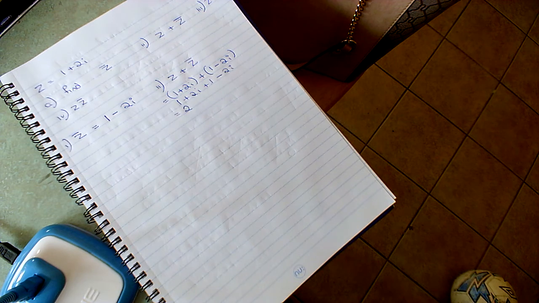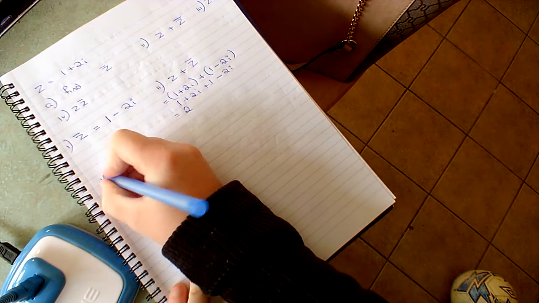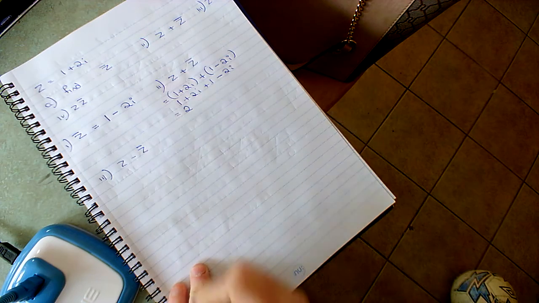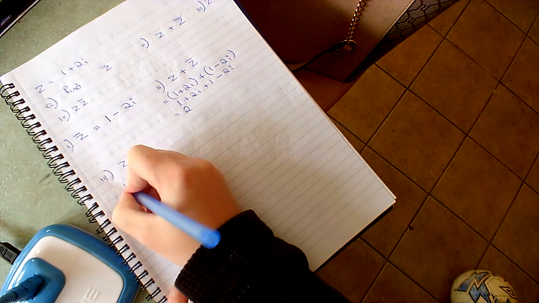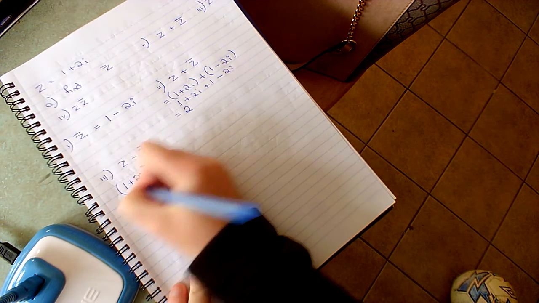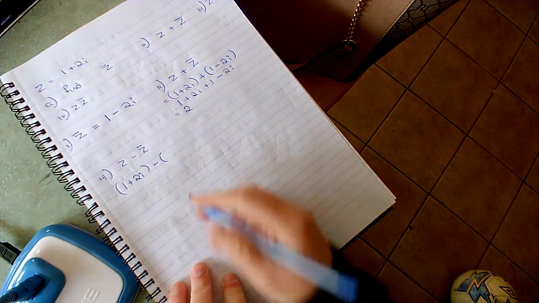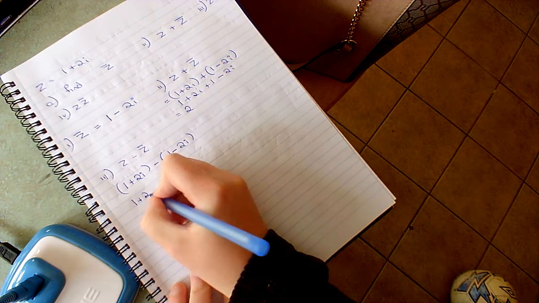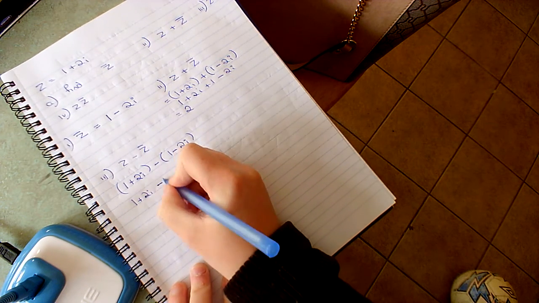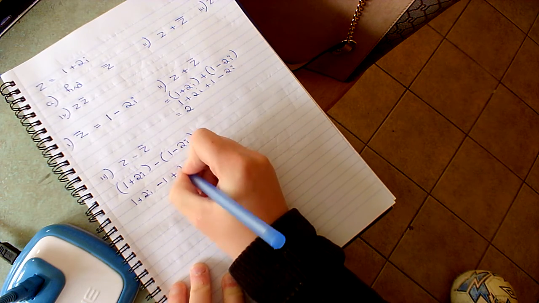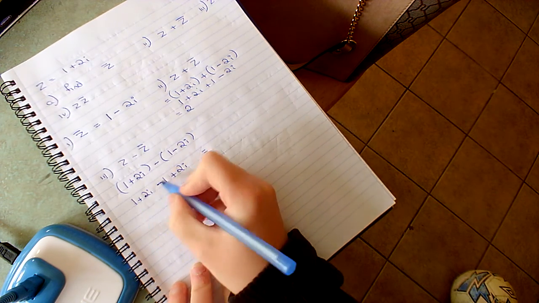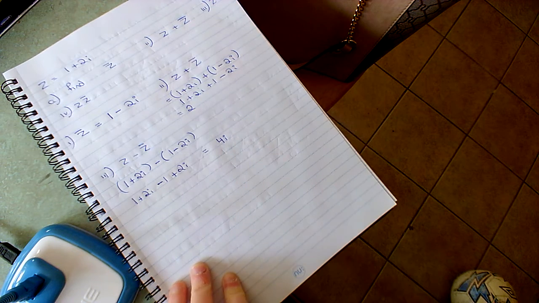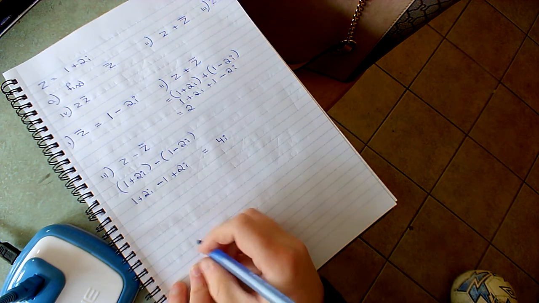The next part then, part 3, it is z minus my conjugate. So z minus my conjugate, I'm filling in for z, so that's 1 plus 2i in my bracket, minus my conjugate, which is 1 minus 2i. So I have 1 plus 2i, minus by plus gives me minus 1, minus by minus gives me plus 2i. So my answer then, 1 take away 1 is 0, 2i plus 2i is 4i. That was part 3.